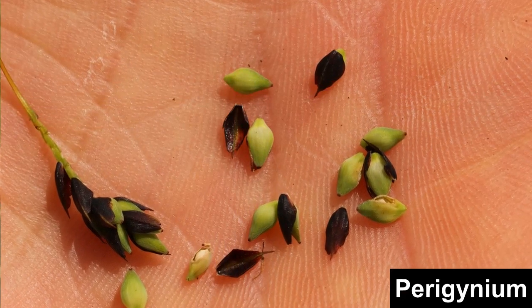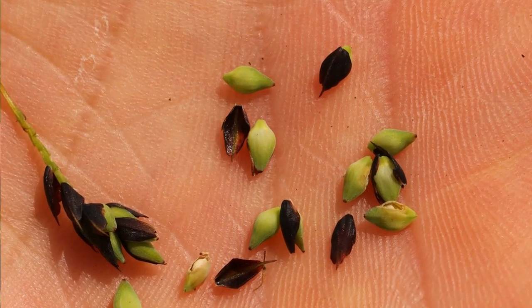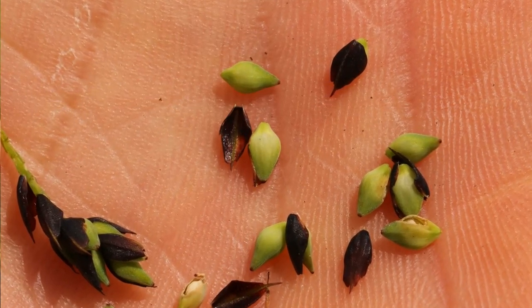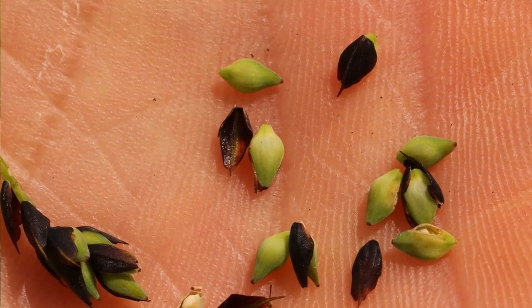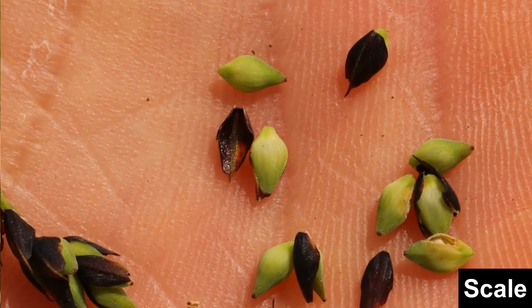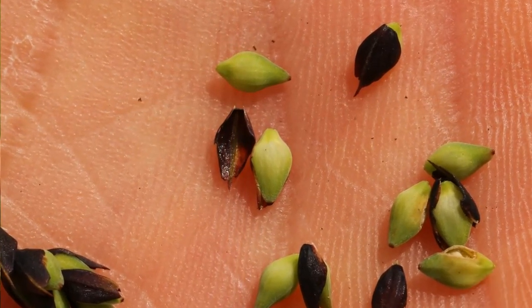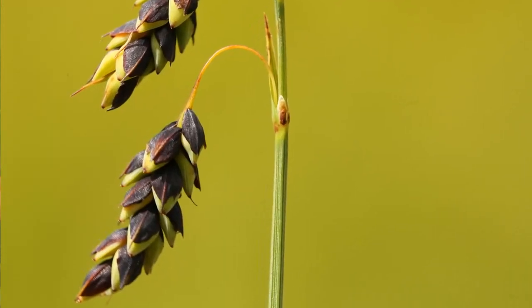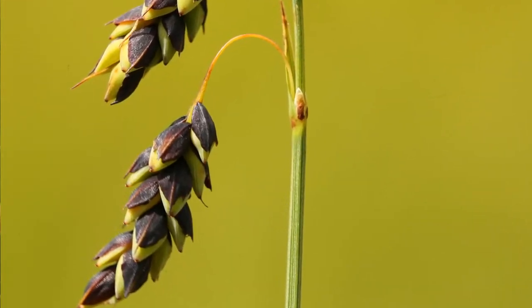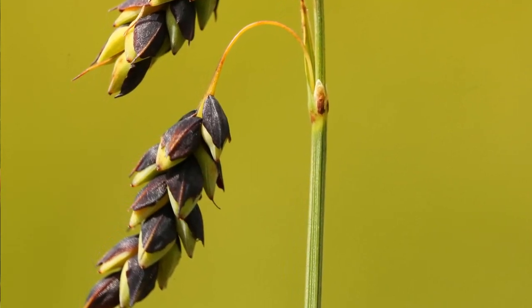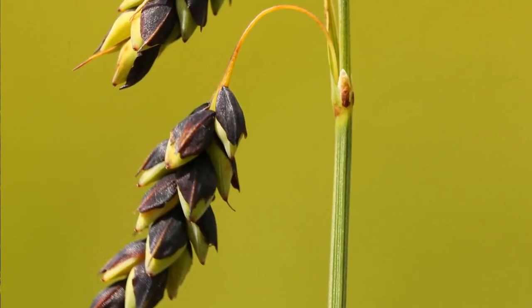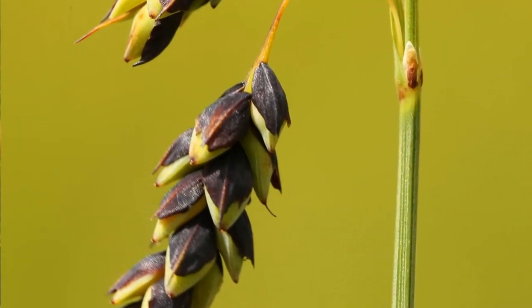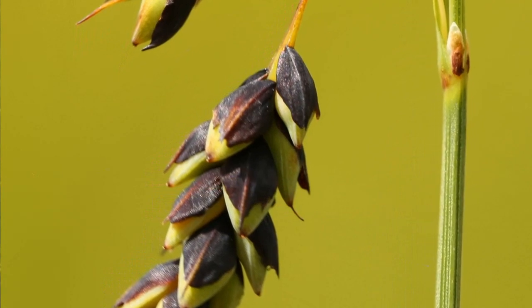So actually the green thing we see is the perigynium. And then all sedges have seeds or perigynia that are subtended by a single scale. And the scales on this sedge are black. So on the female spikelet we have the peduncle, we have several perigynia, and inside of each perigynium we have the achene, the seed, and underneath each perigynium we have a scale.